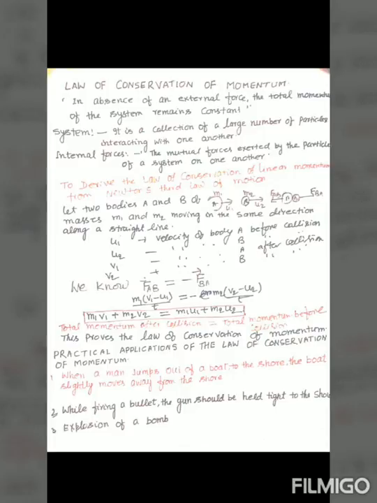Now we can derive this law of conservation of linear momentum from Newton's third law. You know, if two particles A and B have masses m1 and m2, initial velocities u1 and u2 before collision, and v1 and v2 after collision. According to Newton's third law of motion, FAB is equal to minus FBA.